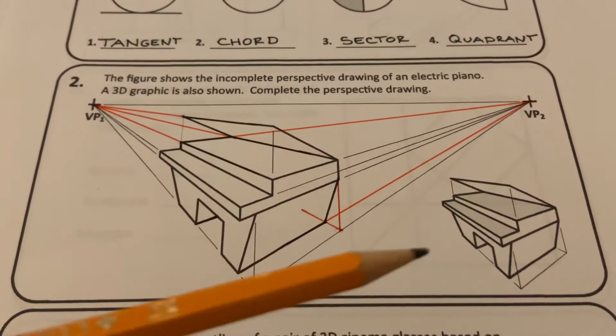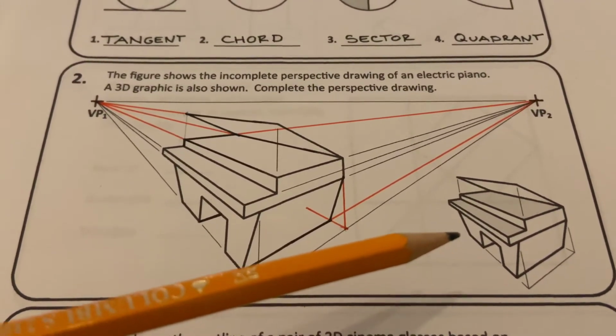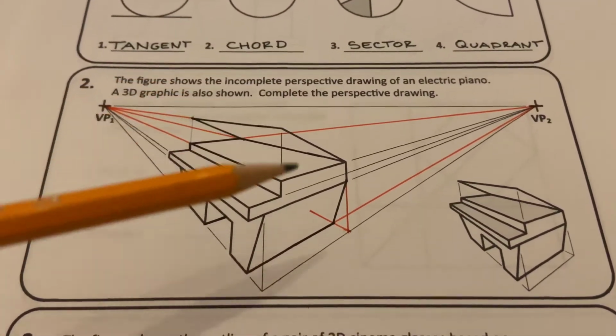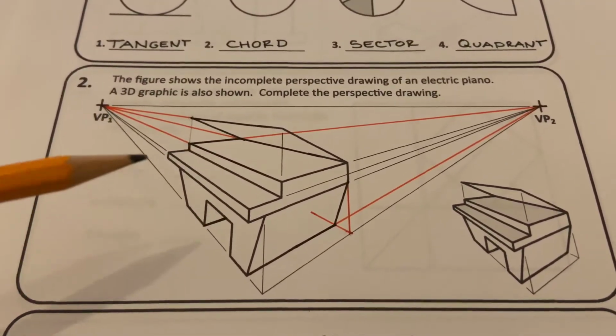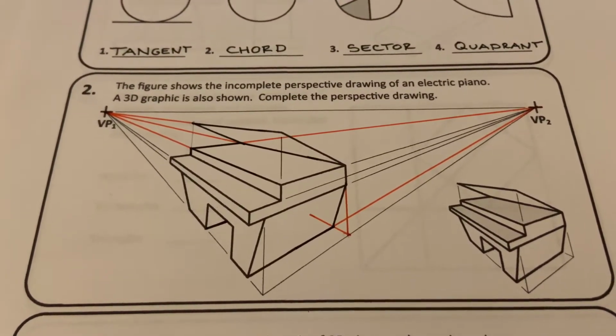It is important to look at the 3D graphic very, very carefully. There's a lot of information on that will help you solve the actual question itself. So that completes the perspective drawing question 2.